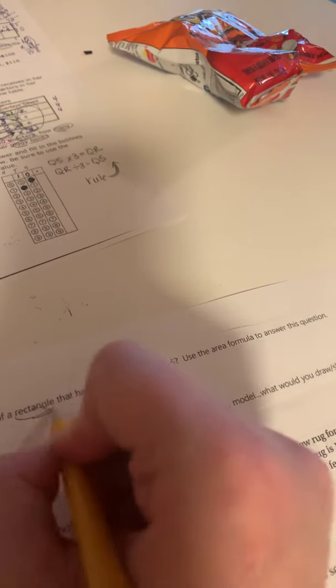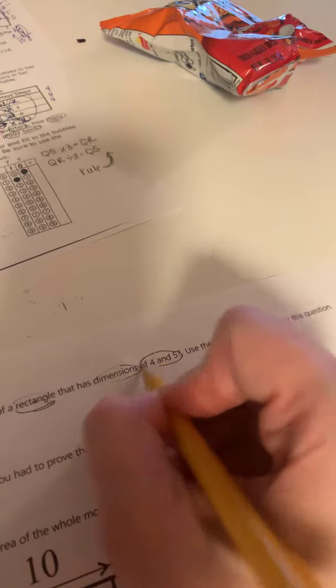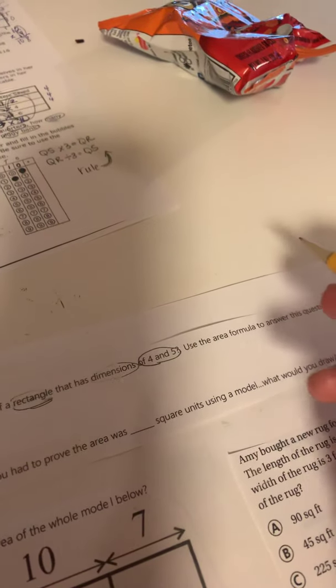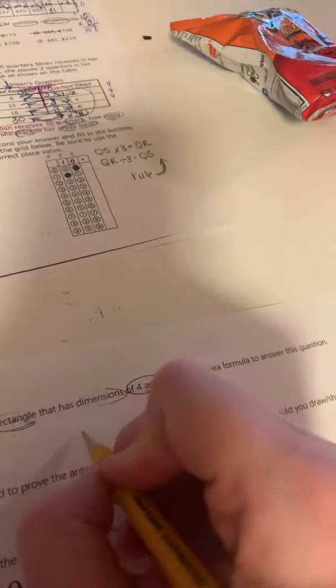All right, so on this one, we want area, rectangle, dimensions 4 and 5. Well, do you see a rectangle? Nope, so what should you do?